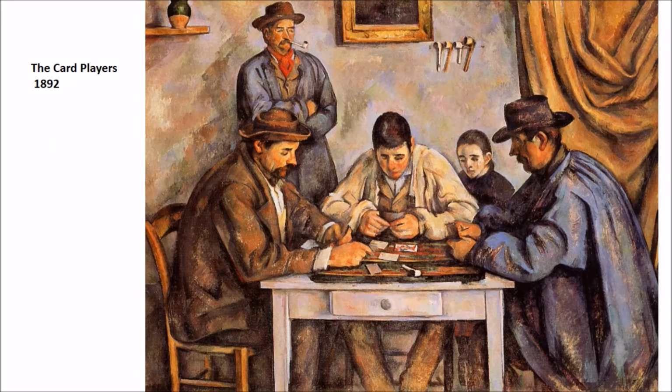We have the Card Players from 1892, a series of these kind of subgenre paintings he does of what is thought of as ordinary people. Again, when you look at these compositions, there's a lot of repetition of where people are sitting, and the angles of forms and that type of thing.